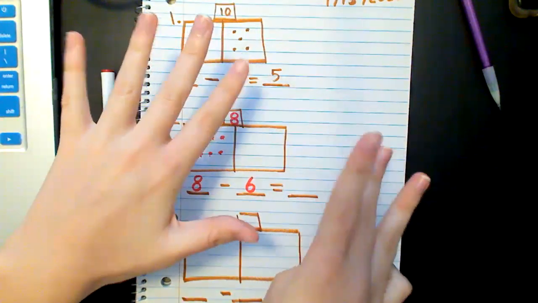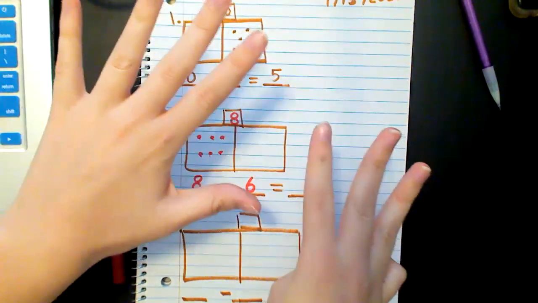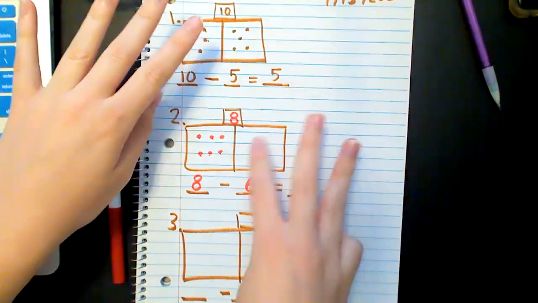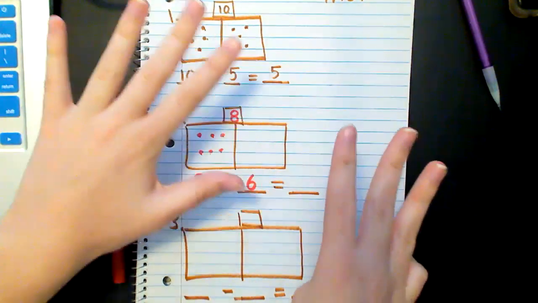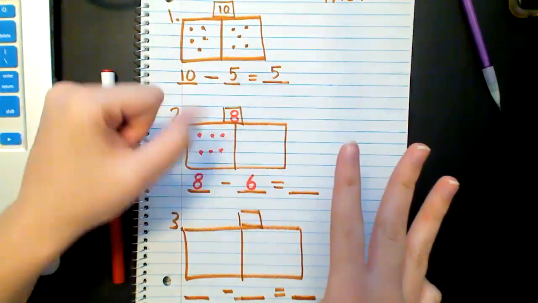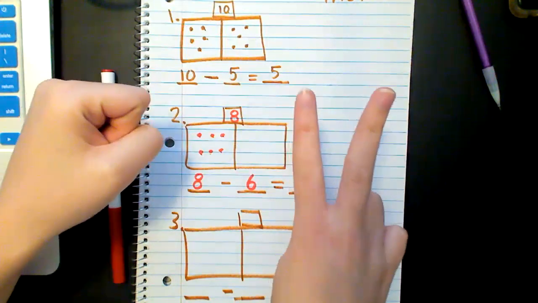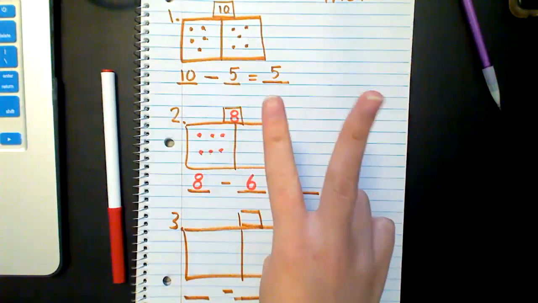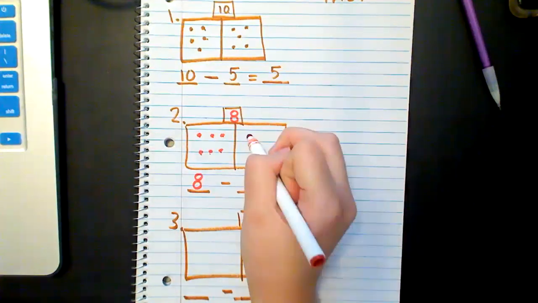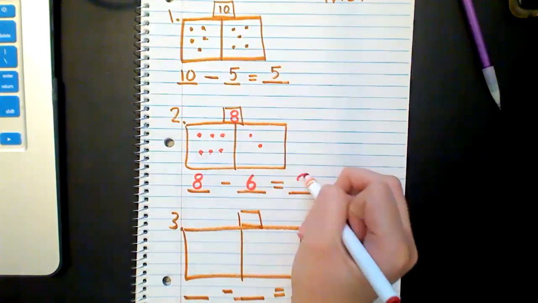Now I'm going to take away 6, because that's how many dots we have, to find the missing part. 1, 2, 3, 4, 5, 6. How many fingers do I have left? 1, 2. So I need to draw 2 dots here and write a number 2 there.